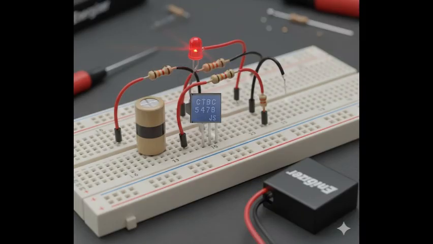So that concludes our explanation on our single transistor LED flasher circuit.